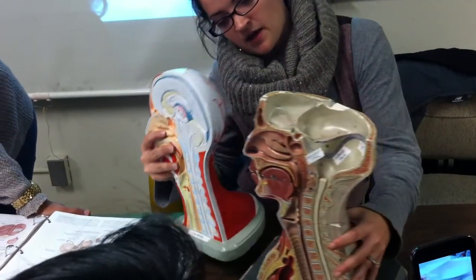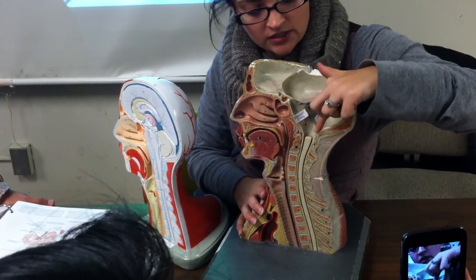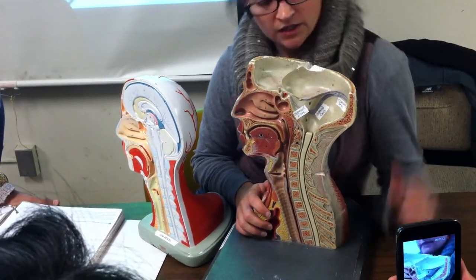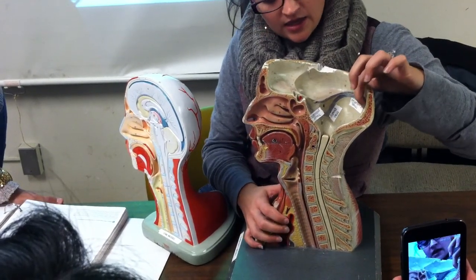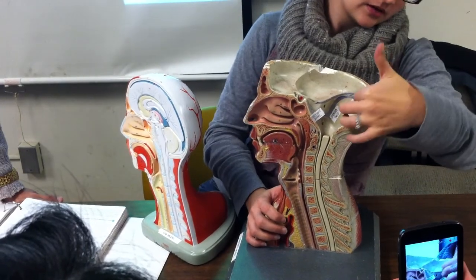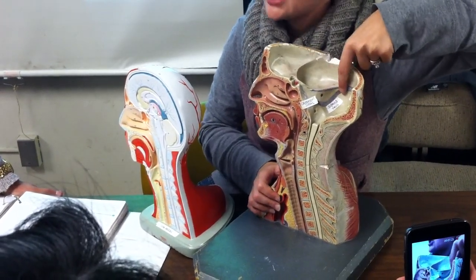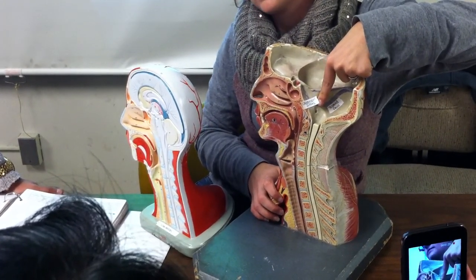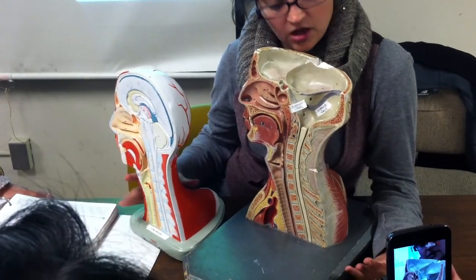What we can't see on this model is what we see on this model. So we have the occipital sinus right here, and that runs in the falx cerebelli. The transverse sinus runs against the occipital lobe here, and that becomes the sigmoid. The sigmoid is S-shaped, and then that'll all drain into the jugular foramen, which leads to the jugular vein. Okay? So that's all of your sinuses.